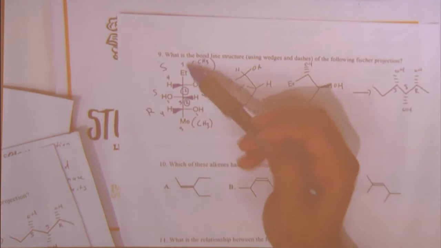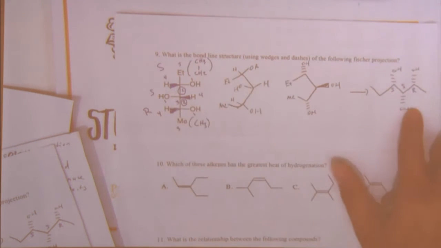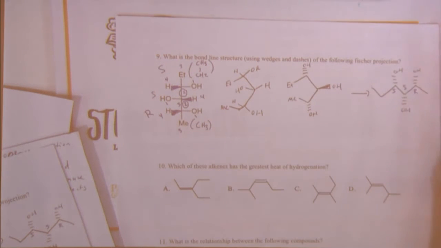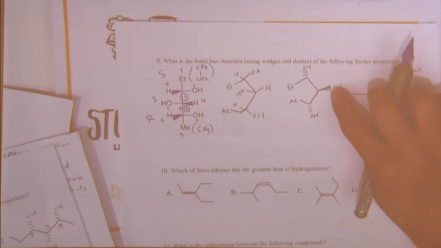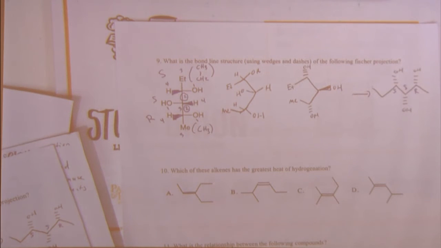So you could do either of two ways. You could take the configurations and just make the molecule as you go, making sure you have it the correct way. Or you could draw the backbone, and then know where you need to flip, where it's appropriate to turn the carbons.